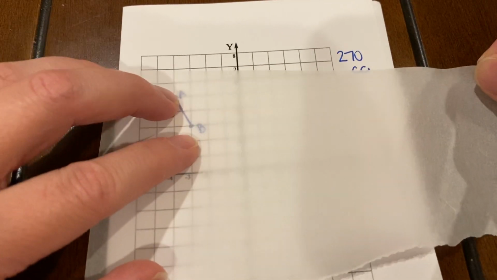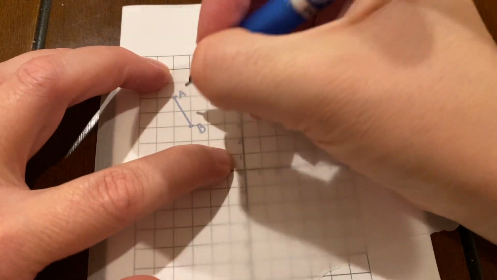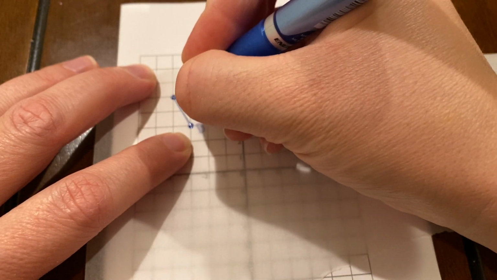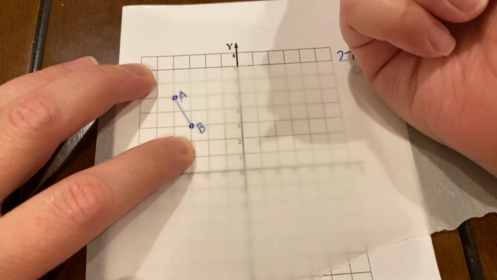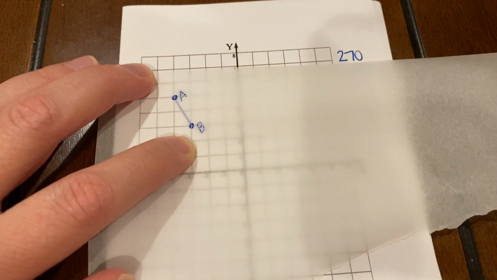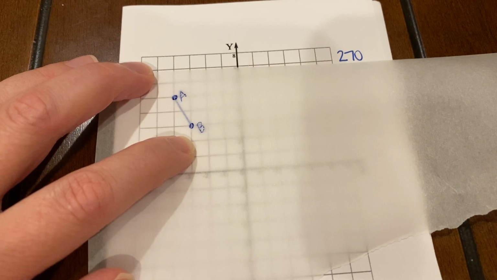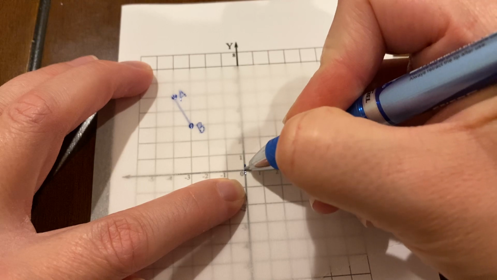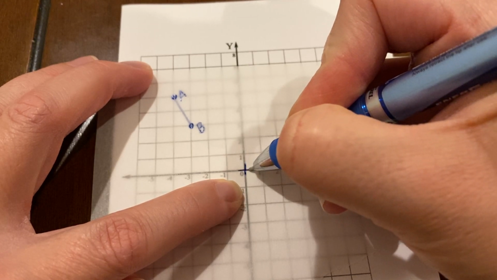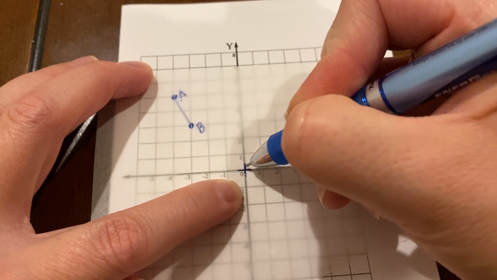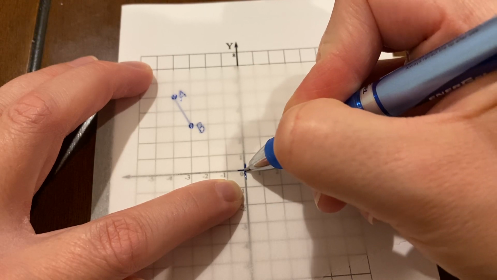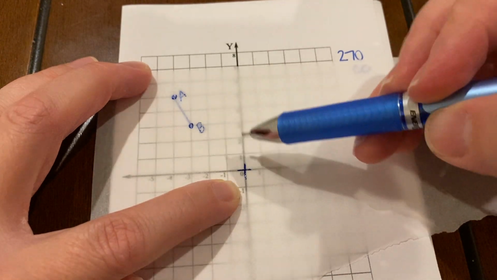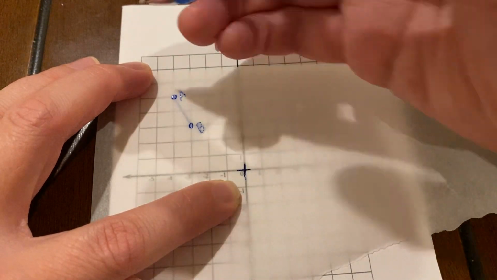Okay. So what I'm going to do is trace the line segment that I need to rotate. But every single rotation happens around a certain point. And for 8th grade math, that point is the origin. So what I need to do is mark off a little bit of my origin. Origin is where the graph is 0, 0. So right here. Okay, I'm going to put my pencil there.